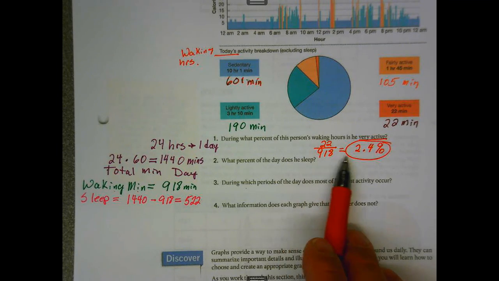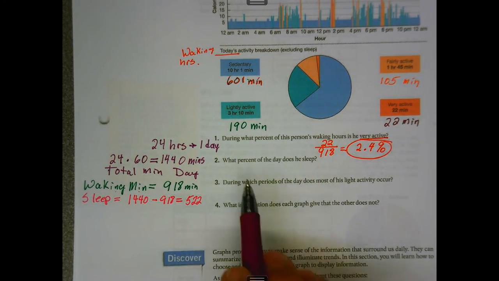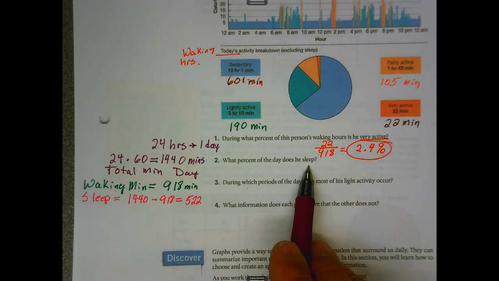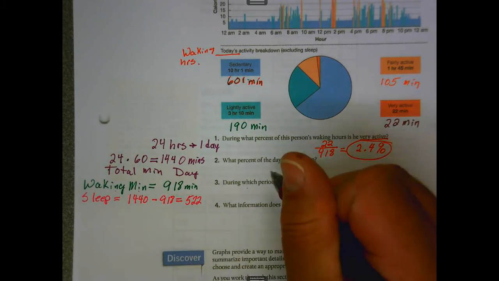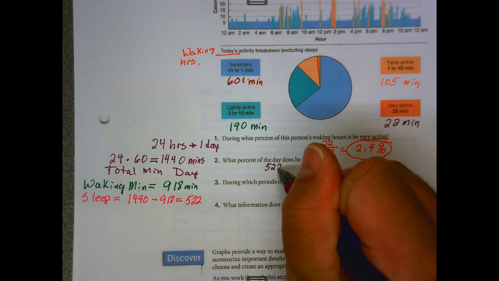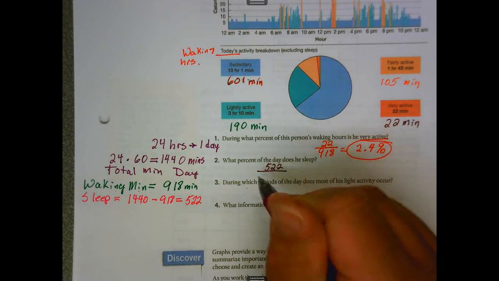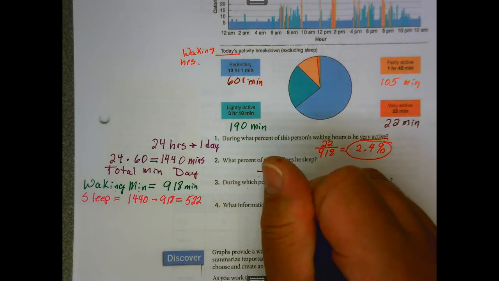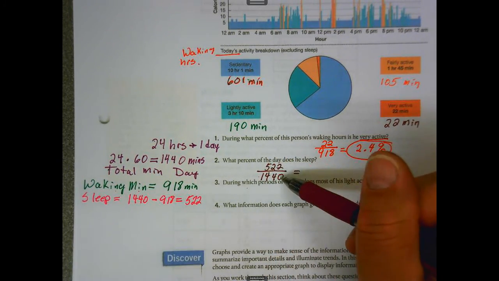Number two, what percent of the day does he sleep? Let's see, I got sleeping minutes here is 522 out of, there's my part, my whole is 1440. 522 divided by 1440, 36.3%.